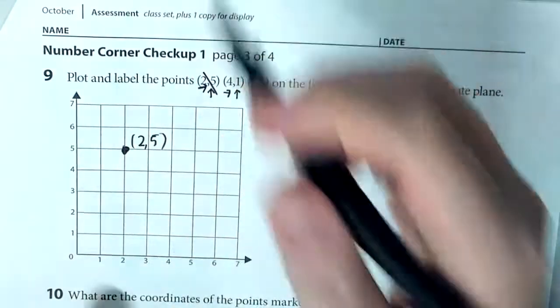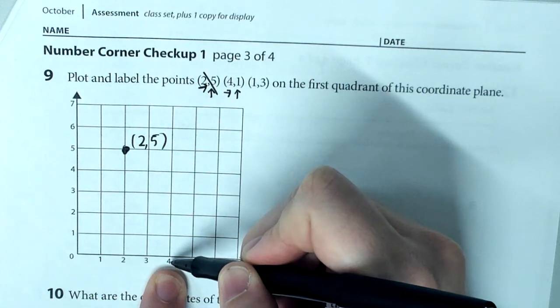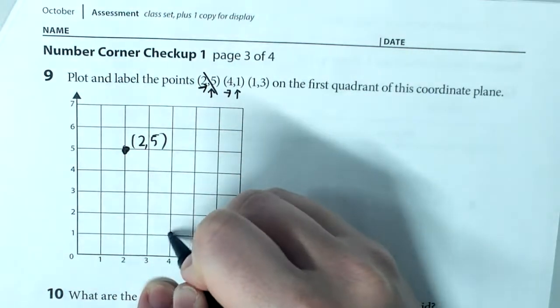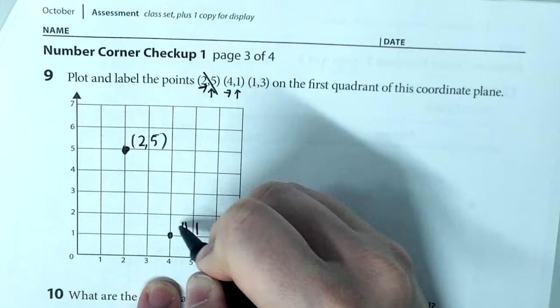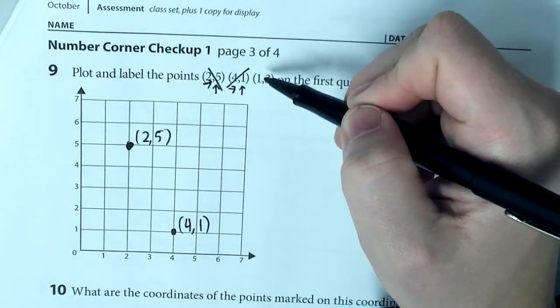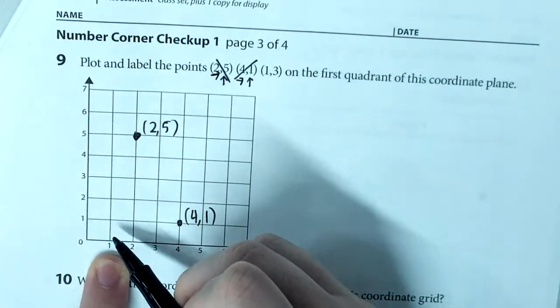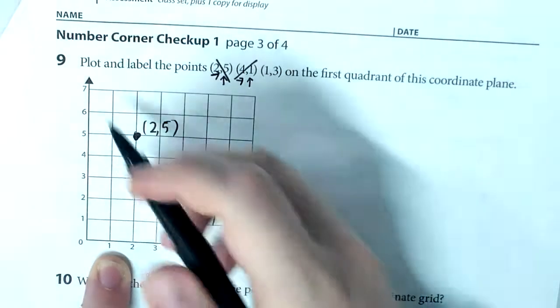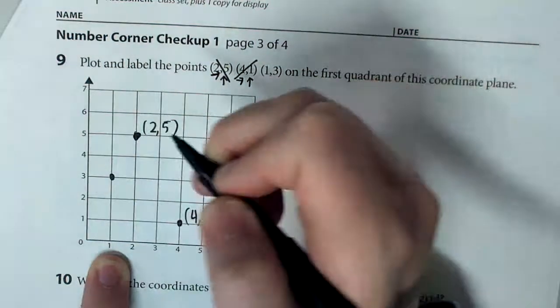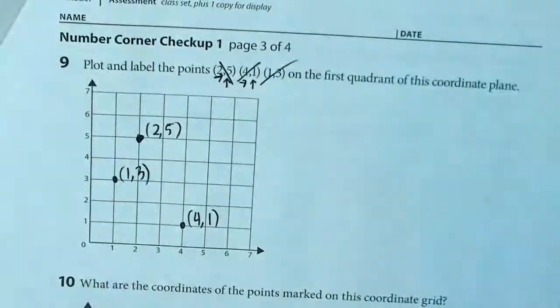Okay, first number is over. So I go 4 over. Second number is up. I go 1 up. Put it here, 4, 1. The last one, I go over 1 and go up 3. Draw a point, label it 1, 3. Easy, done.